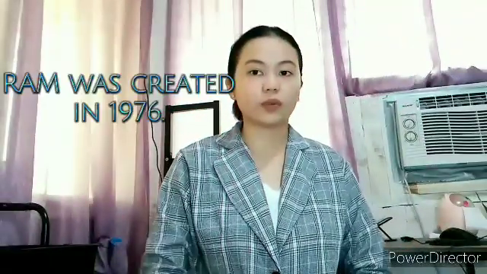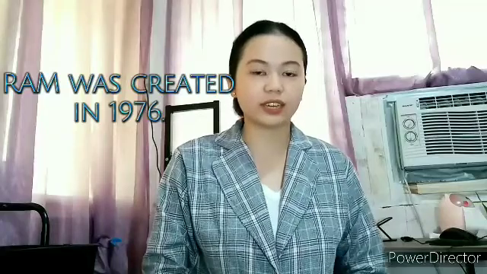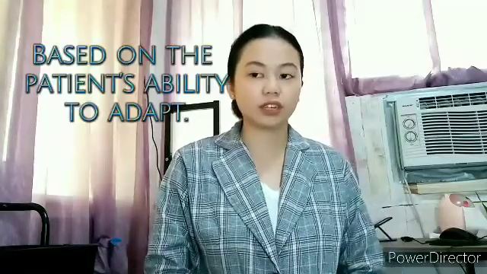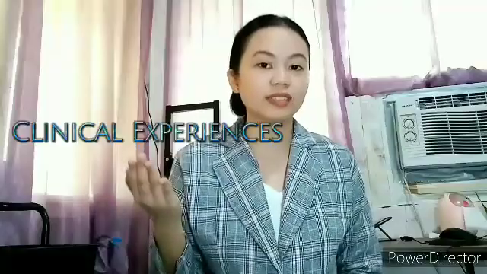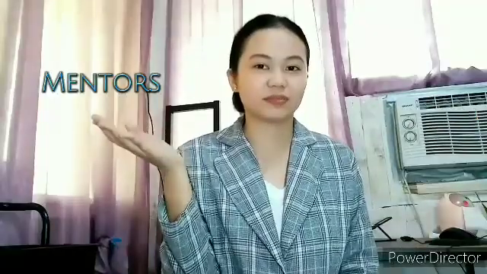Callista Roy created the Roy Adaptation Nursing Model in 1976. This model is based on the patient's ability to adapt. The development of this model was influenced by Roy's clinical experiences, family, religious background, education, and mentors.